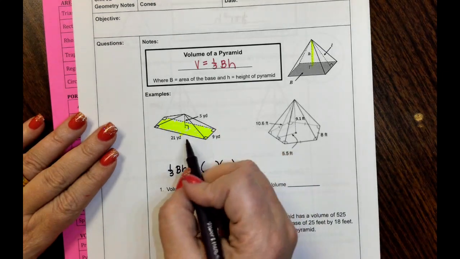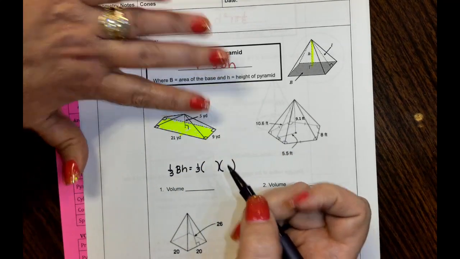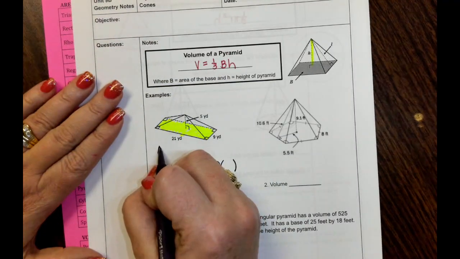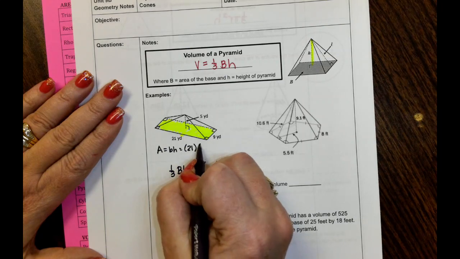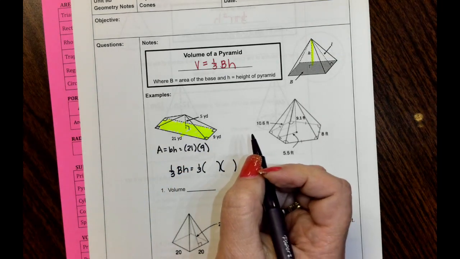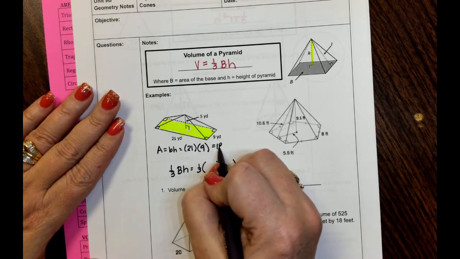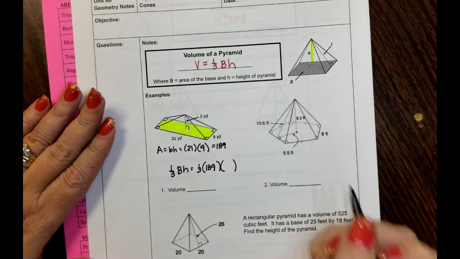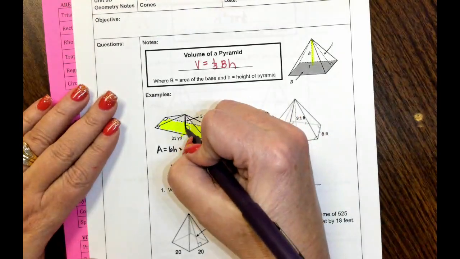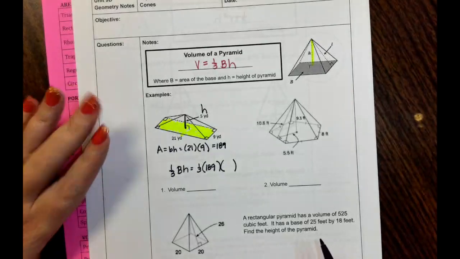So the area of your rectangle is base times height, or 21 times 9. 21 times 9 is 189. So the area of my base is 189, and then I want the height of the pyramid. That's the important part. That's the height that you use when you're talking about the volume of the pyramid. The height of the pyramid is 5.